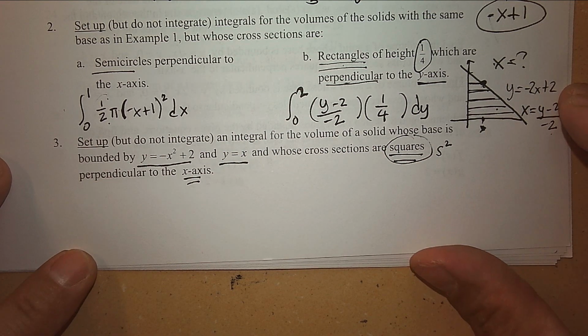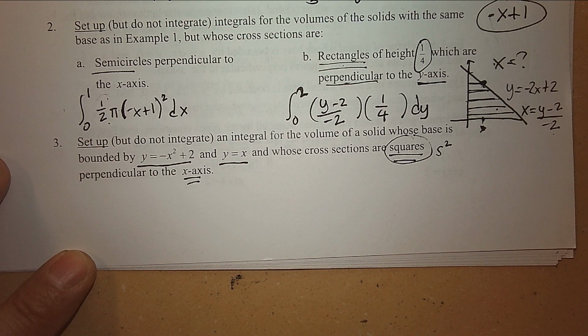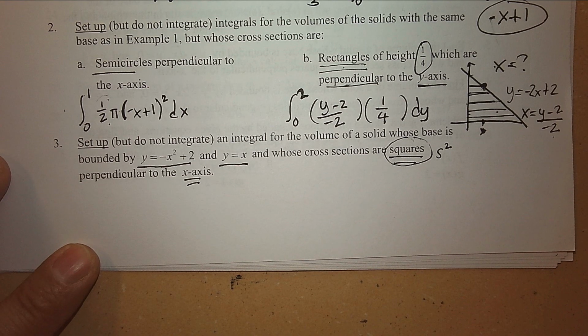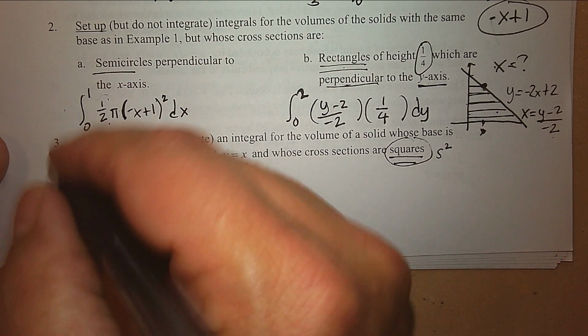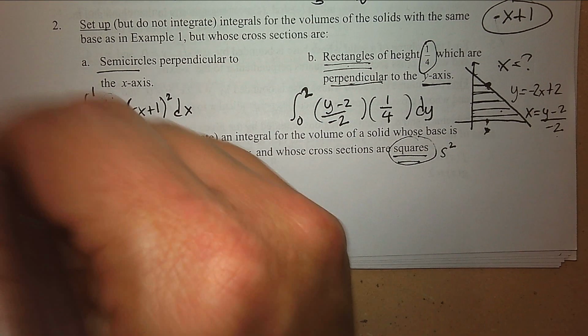Perpendicular to the x-axis means in terms of x. Now, what don't I know that I need to know is where do they intersect and what does the picture look like? Let's do it. So that would be negative x squared plus 2.